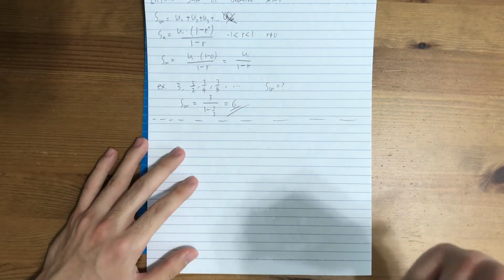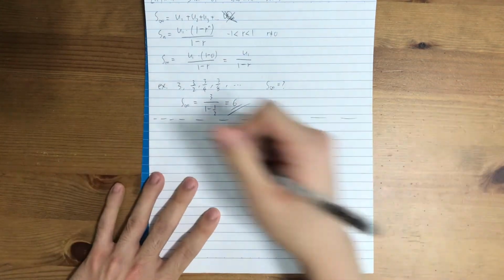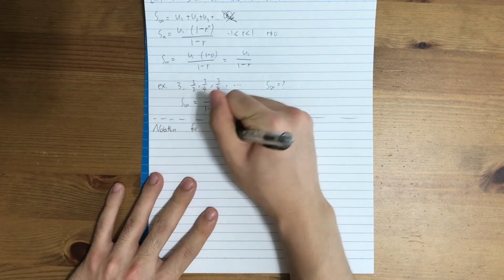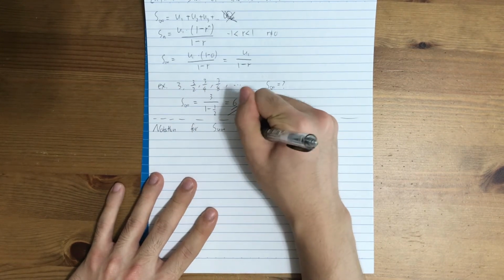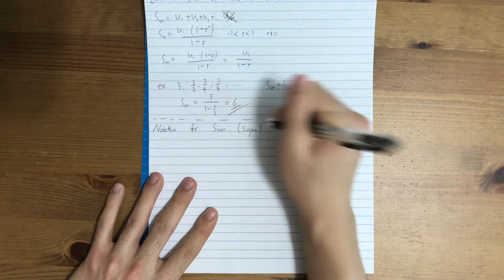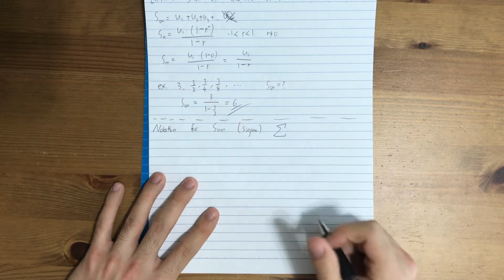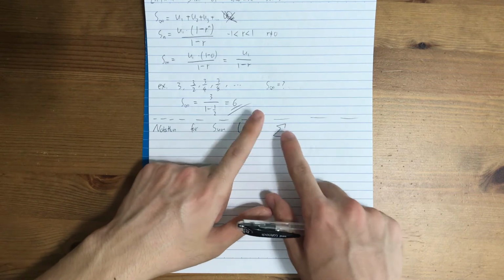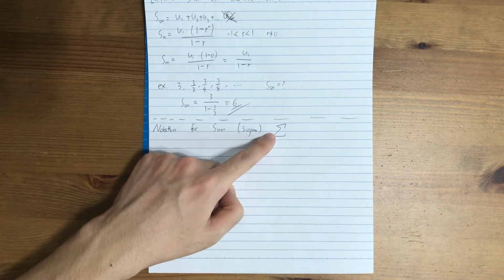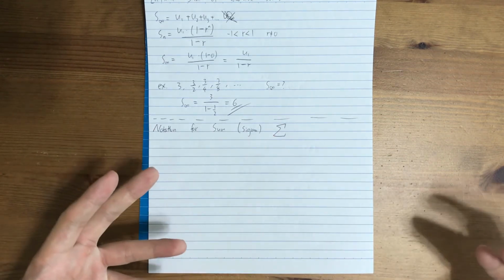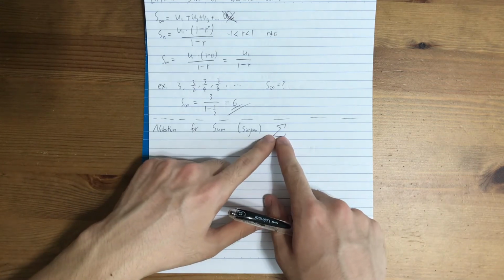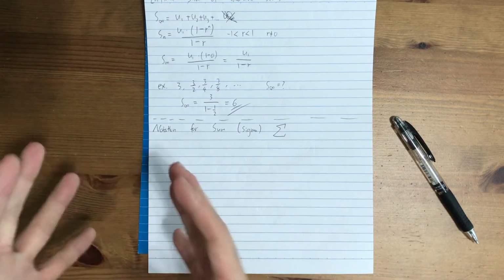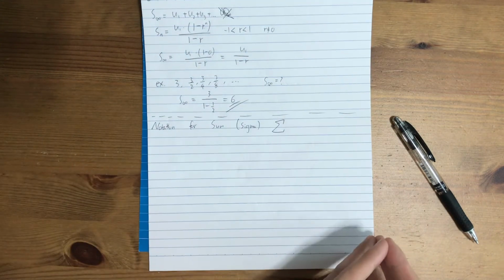So before we finish, one more thing in series. The notation for sum, which is the sigma. I'm pretty sure you may have seen this symbol a lot. This symbol means we are adding up certain things. But in order to use this symbol, we need the boundary. So where do we start to add and where do we finish?